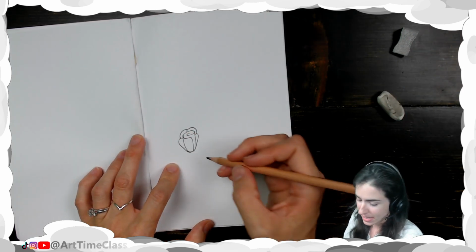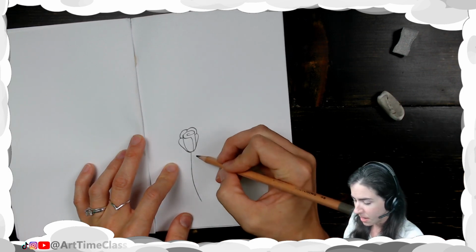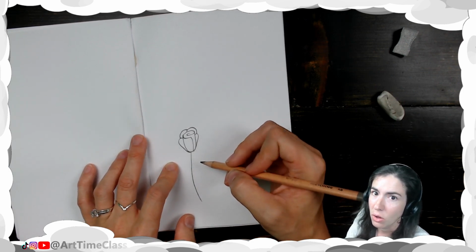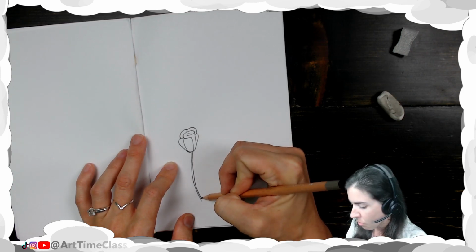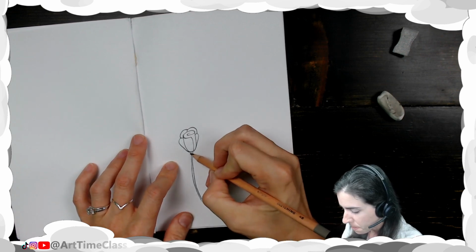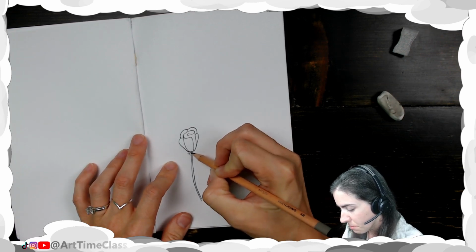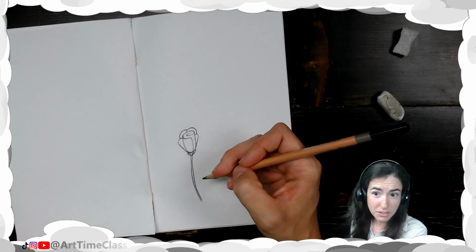When it comes to a stem, I usually start with one line, and then depending on how close I want the flower to look, I'll add a second line. Or if I want the flower to look farther away, I'll just stick with the one line. Usually flowers will have something going on up here and a leaf of some sort.